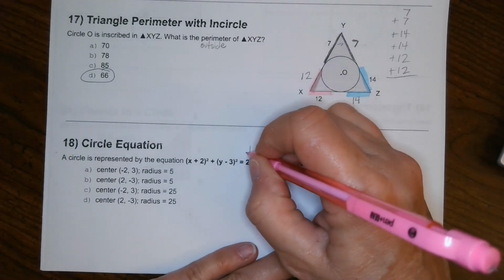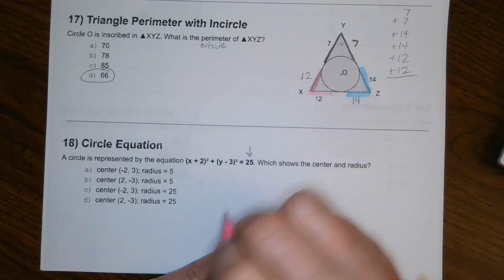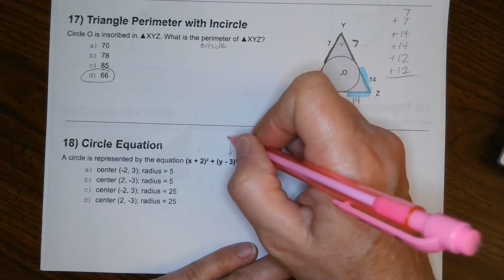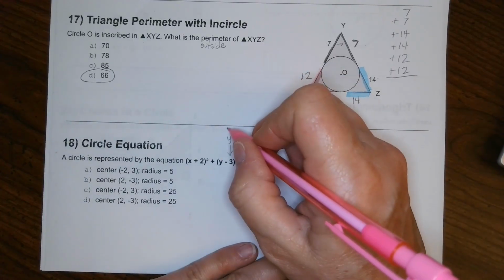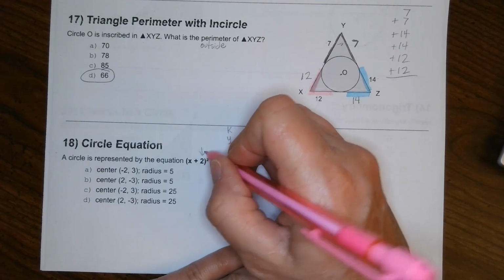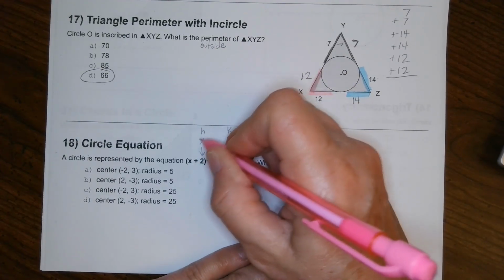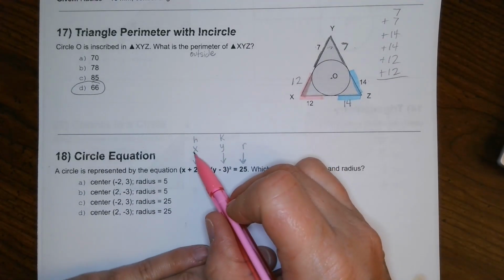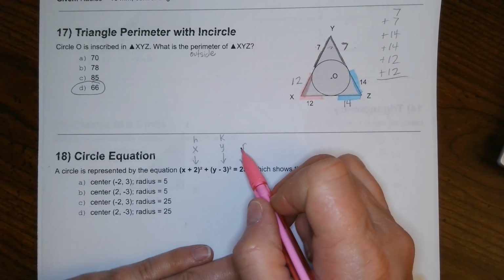So this number right here is our r. This number right here is our y, also labeled as k in our formula. And this number right here is our x, also known as h in the original formula.